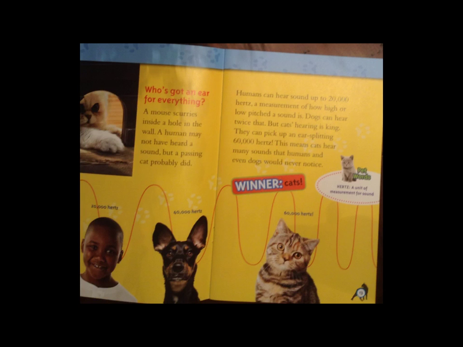Who's got an ear for everything? A mouse scurries inside a hole in the wall. A human may not have heard a sound, but a passing cat probably did. Humans can hear sounds up to 20,000 hertz, a measurement of how high or low pitched a sound is. Dogs can hear twice that, but cats' hearing is king. They can pick up an ear-splitting 60,000 hertz. This means cats hear many sounds that humans and even dogs would never notice. Hertz are a unit of measurement for sound.